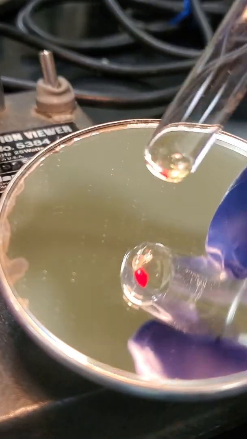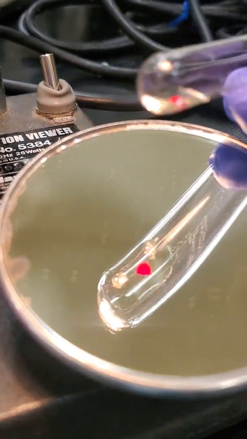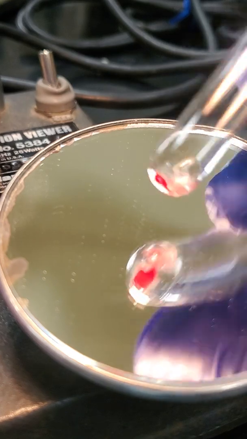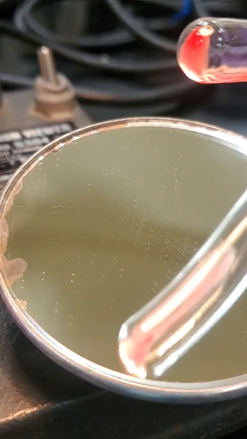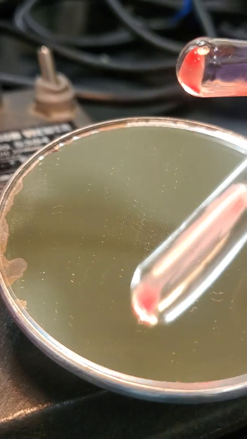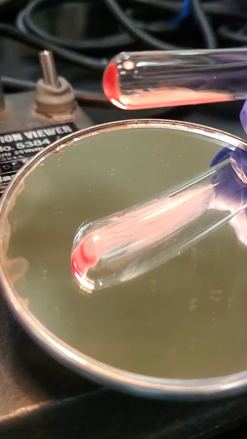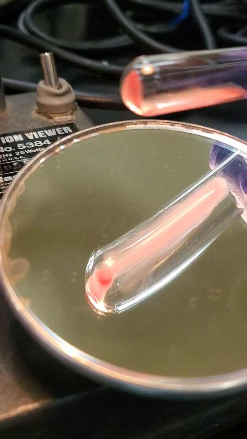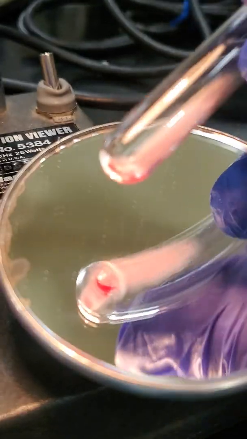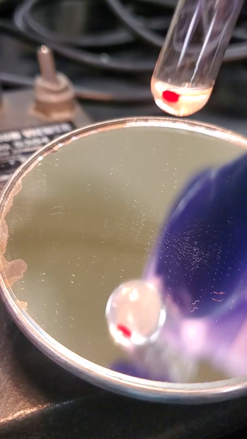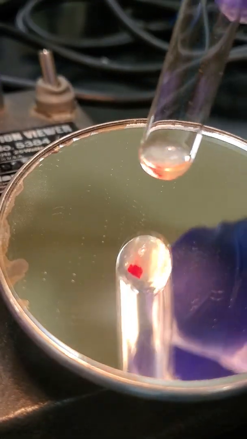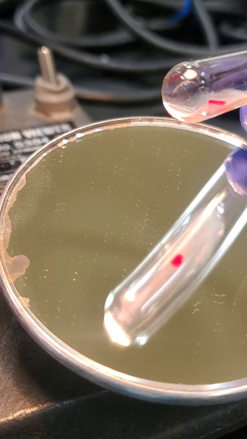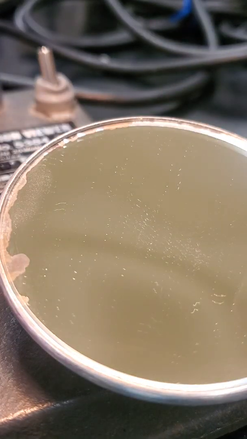B tube, again unknown number 4, D tube. This is our reverse, so our A cell, and our B cell.